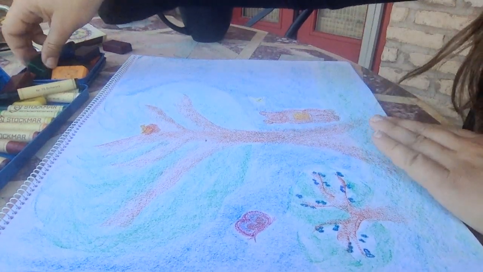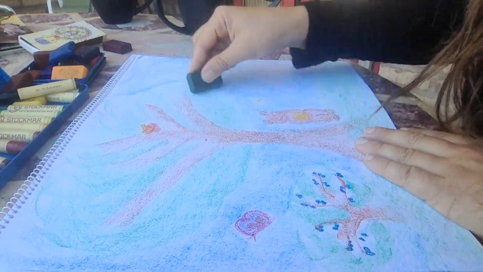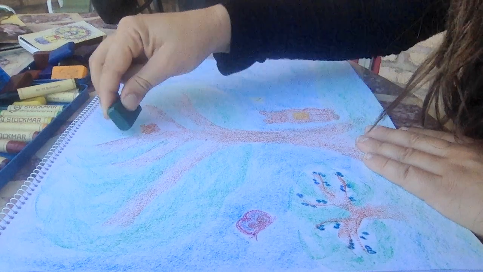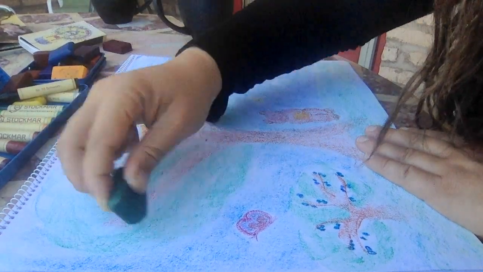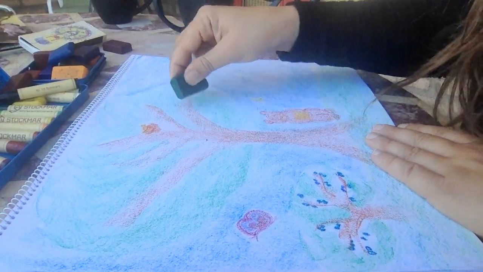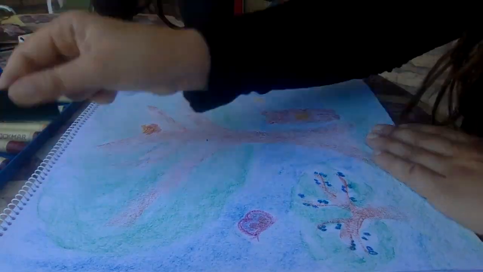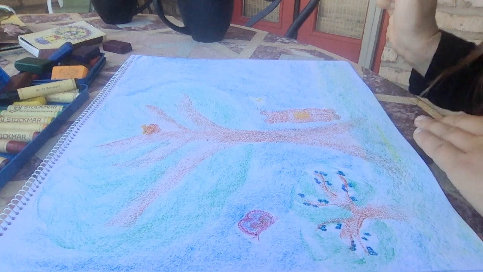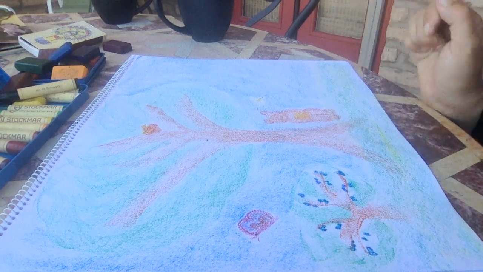Let's see, I'm going to work with my tree a little. Add a little more green. And there we are.